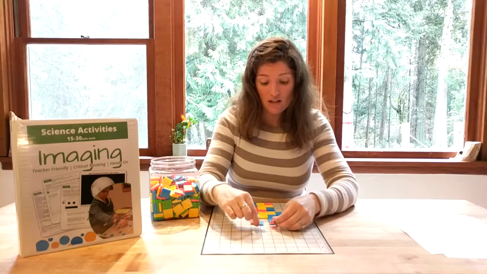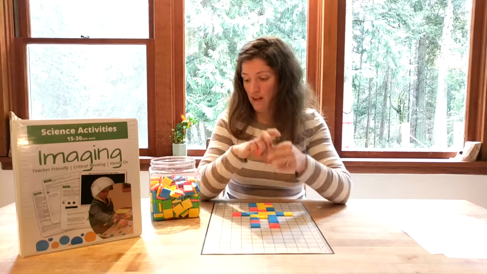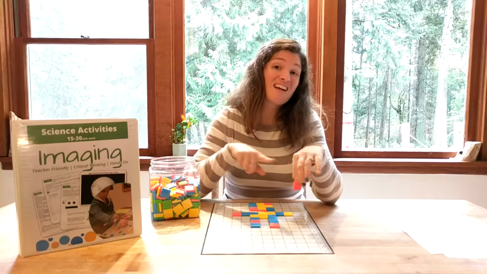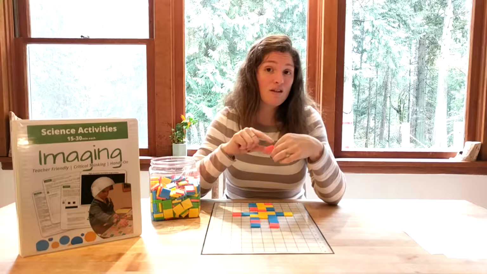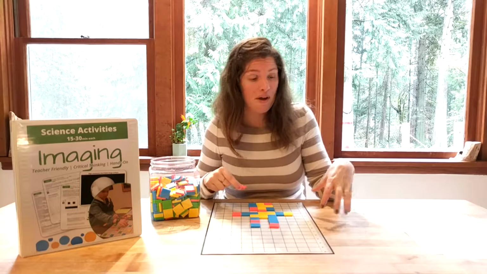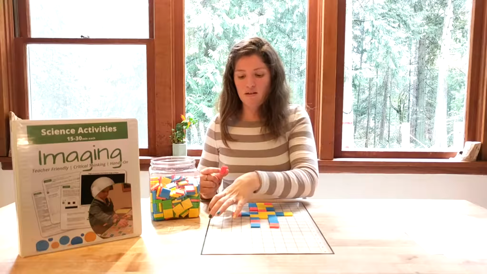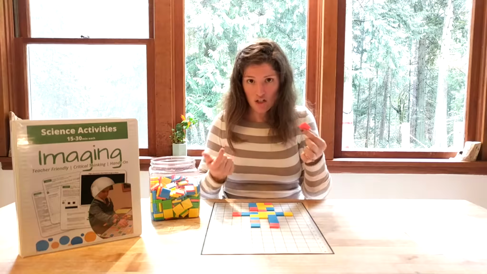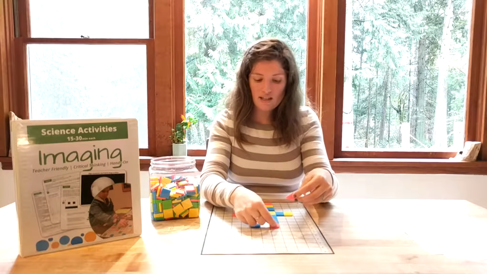Now, there is one thing to note, especially if what we have is different colors of tiles. They're not transmitting the colors. So when they're making this, they don't want to make a rainbow, because when it gets transmitted, it's going to be transmitted as a brick. And it's just going to be black. So there's no colors that we can see.